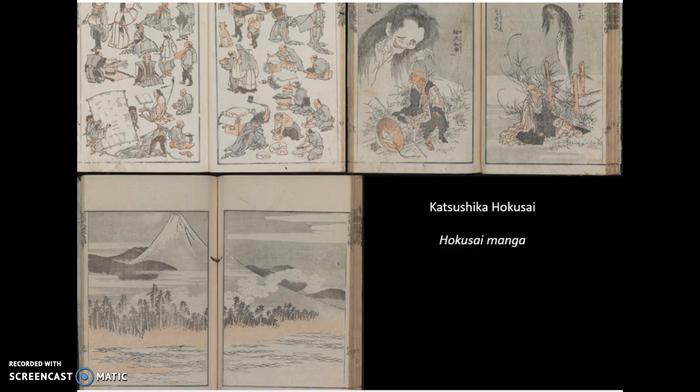Now, when we hear the word manga today, we think of graphic novels, stories that are dramatically narrated through pictures, often in this comic book-like format. The literal meaning of the term manga in Japanese, however, is curious or whimsical drawings. And this was the 19th century understanding of the word when Hokusai's first volume of drawings, commonly known as the Hokusai Manga, was published in 1814.